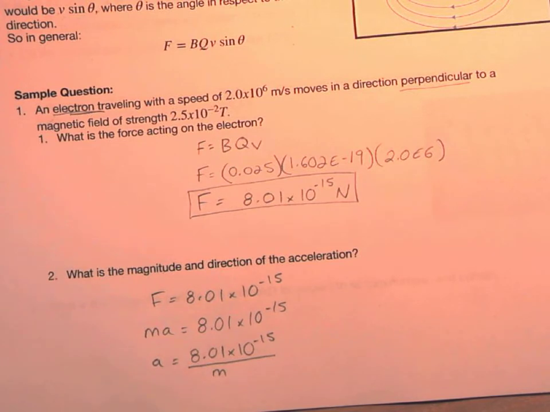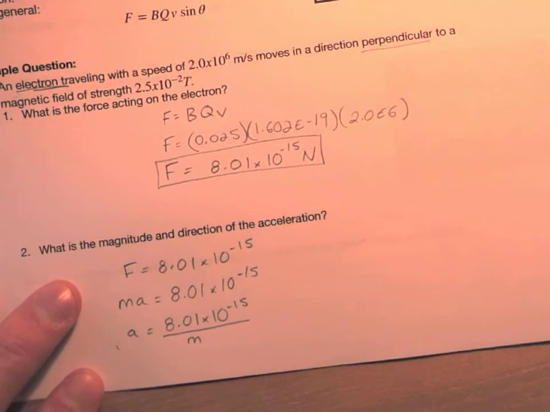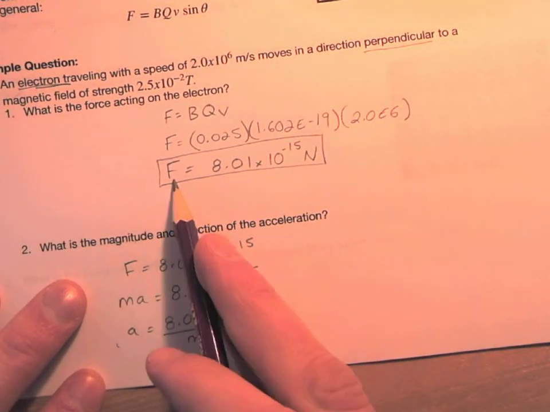Yeah, I don't have it on me at the moment, but you divide by the mass of the electron and you'd end up getting its acceleration. But what's the direction of the acceleration? Well, you have to know what direction the force is.